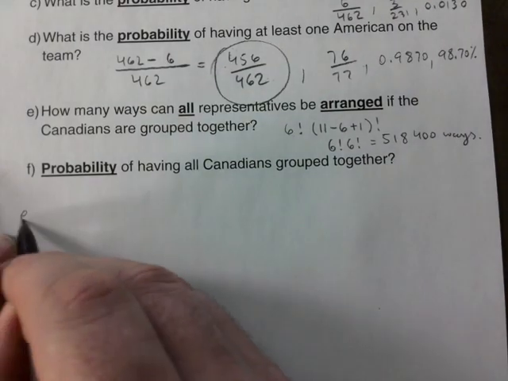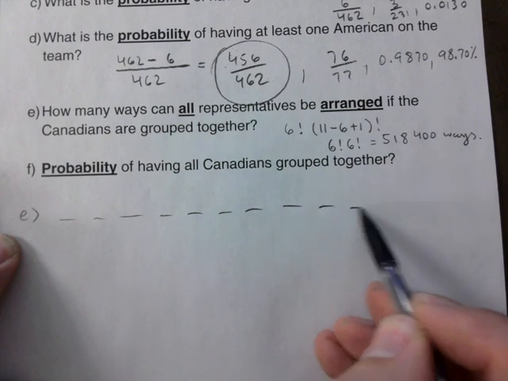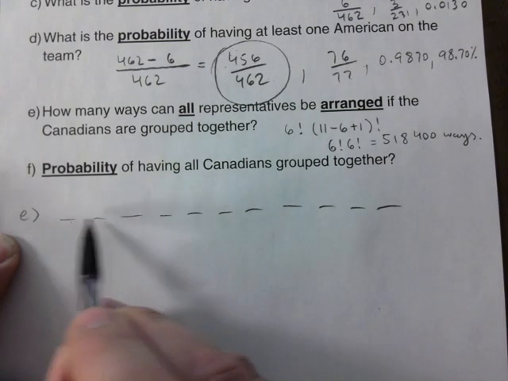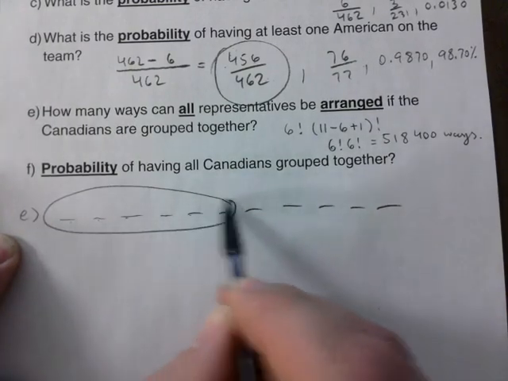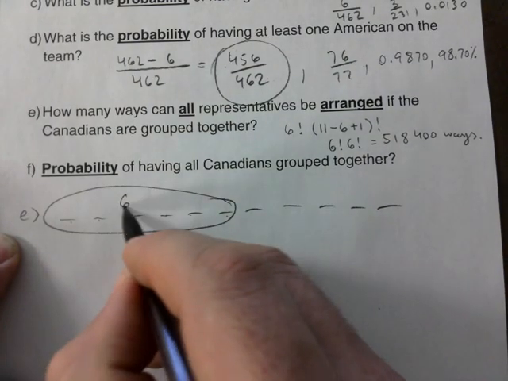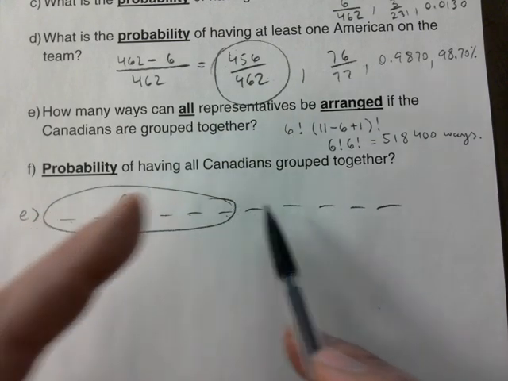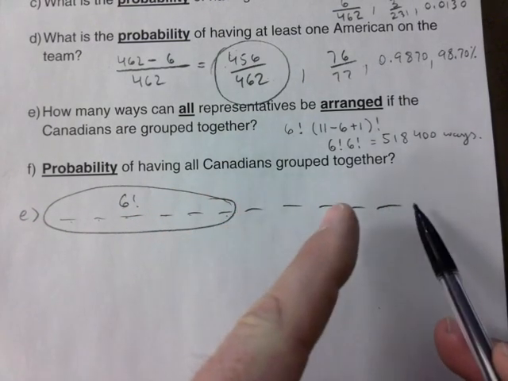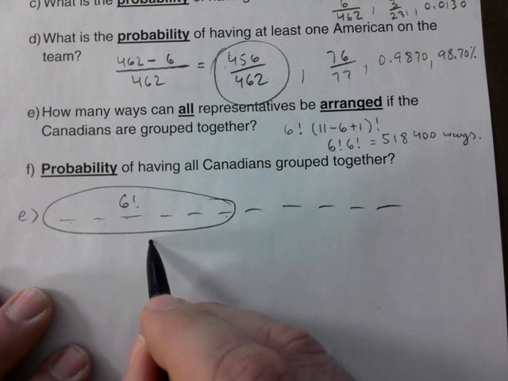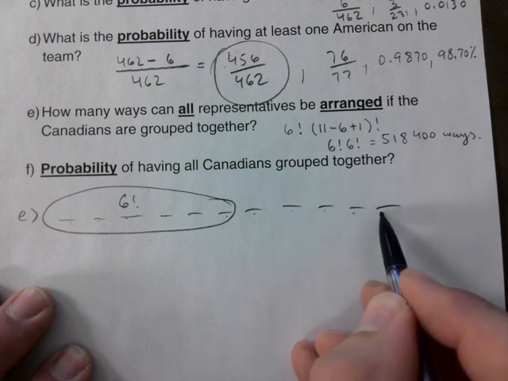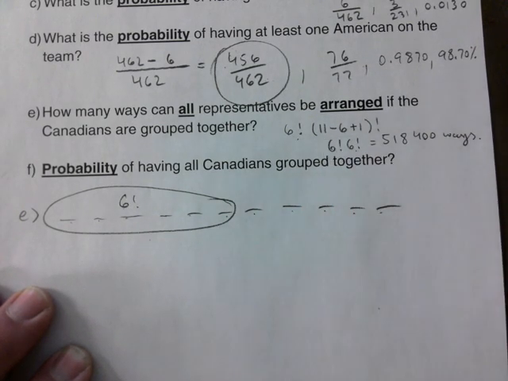And some of you are like, what is he talking about? 1, 2, 3, 4, 5, 6, 7, 8, 9, 10, 11. There. Right? So 1, 2, 3, 4, 5, 6 Canadians. These are all supposed to stay together. Right? So that's why we go with the 6 factorial. And then this group can be moved around, and you can put the Americans around this group. So you have 1, 2, 3, 4, 5, 6 on the outside. That's why it's 6 times 6 factorial. This is just a formula to help you out.